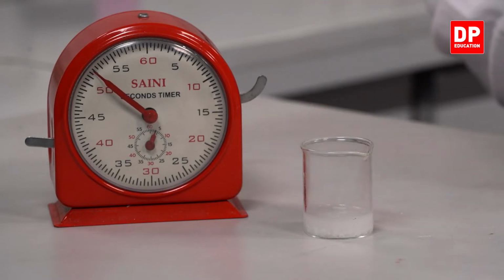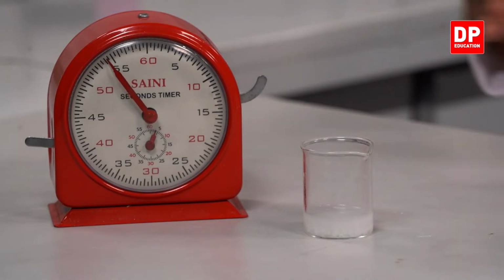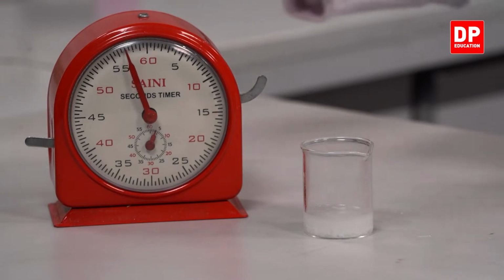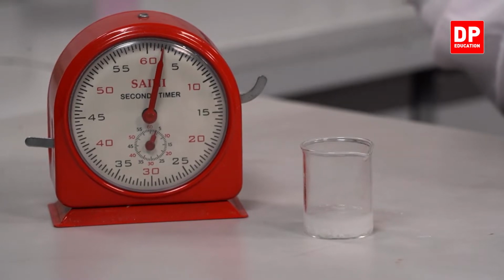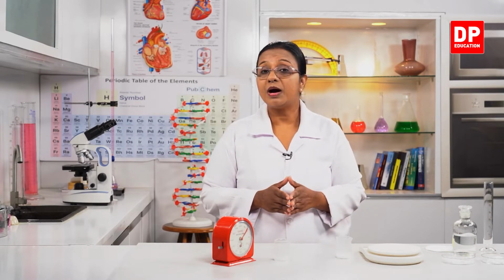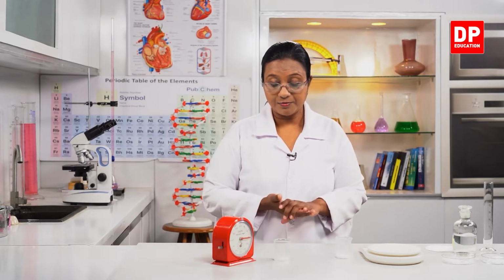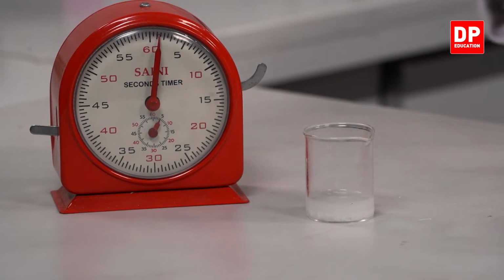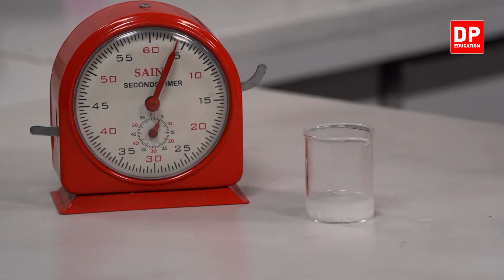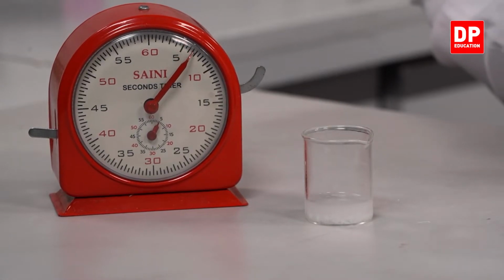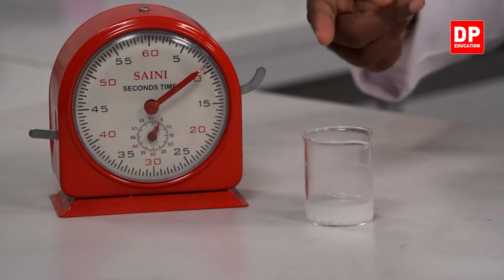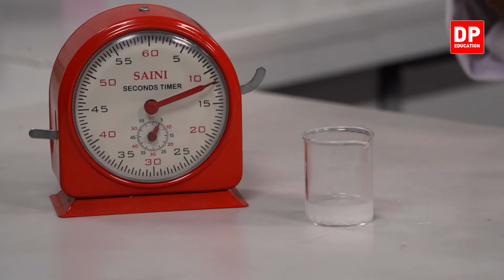You all can still see the evolving of gas bubbles and the reaction taking place slowly. Now it is almost closer to 3 minutes. It's 3 minutes, and you can see, students, the evolving of gas bubbles slowly. The previous reaction, when we used powder, was almost over by now. But here you can see the reaction continuing. We'll wait for some more time. Now almost 4 minutes is over, and still you can see the reaction taking place. Slowly the carbon dioxide gas bubbles are evolving.